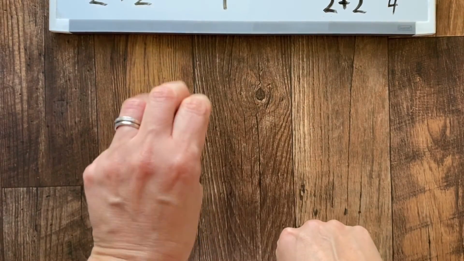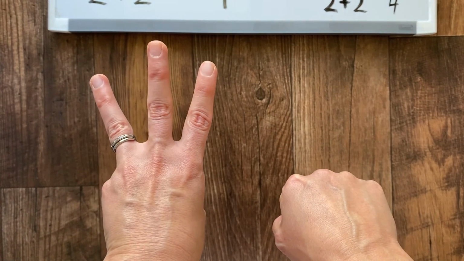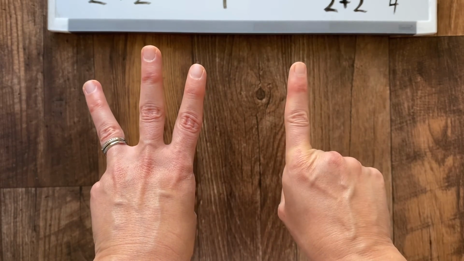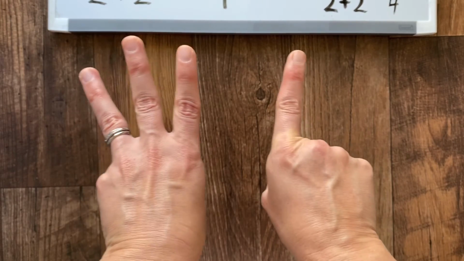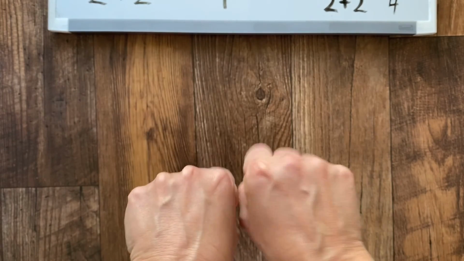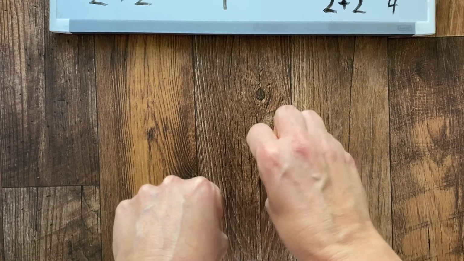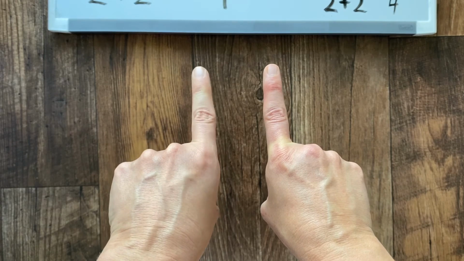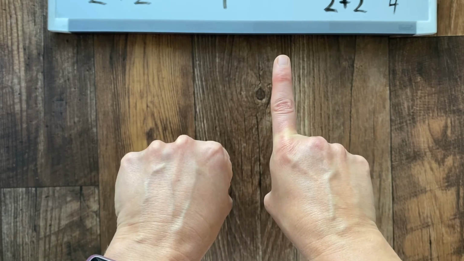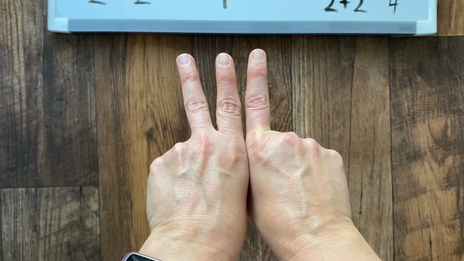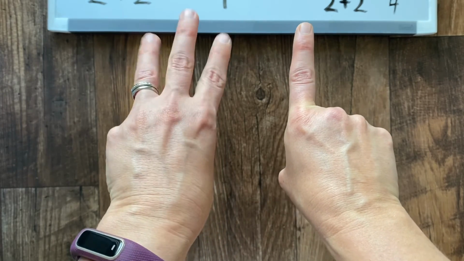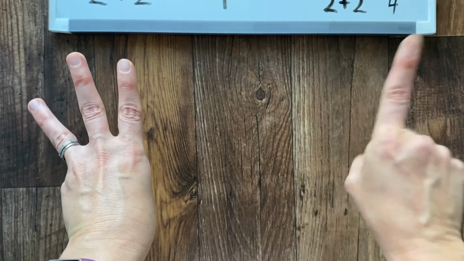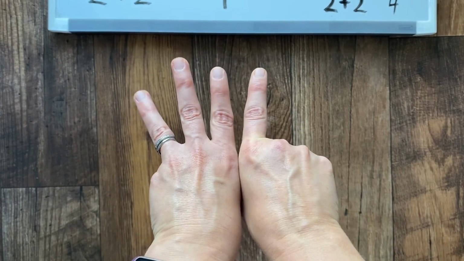Let's try 1 more. Ready? I've got 3 on this hand. And how many on this hand? 1 more. 3 and 1 together makes 4. Now I'm going to challenge you. What if I have 1 on this hand? How many on this hand? 1 more? Is that 4? No. 2 more? Is that 4? Nope, that's only 3. 3 more? 1, 2, 3. 1 more makes 4. So 3 and 1 together makes 4.